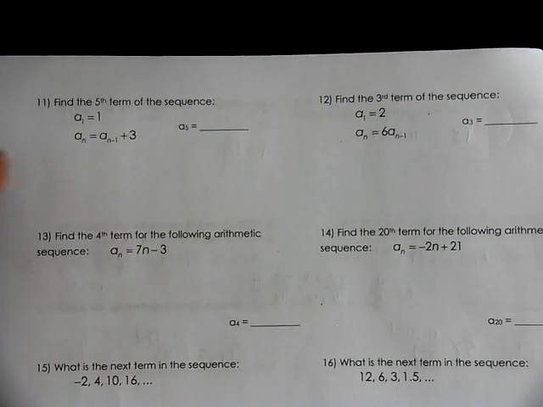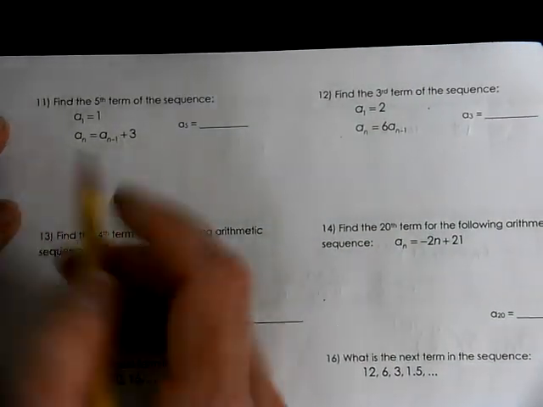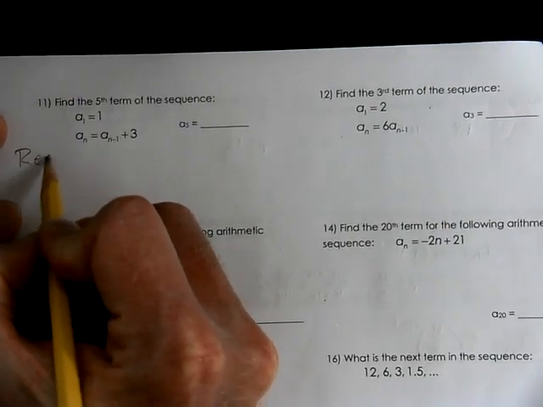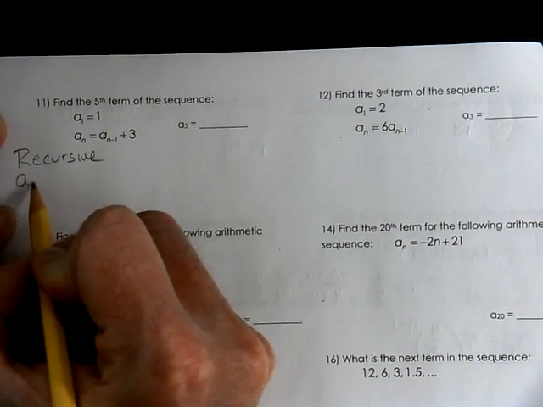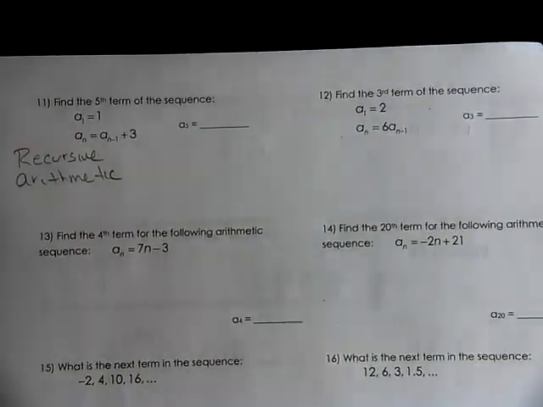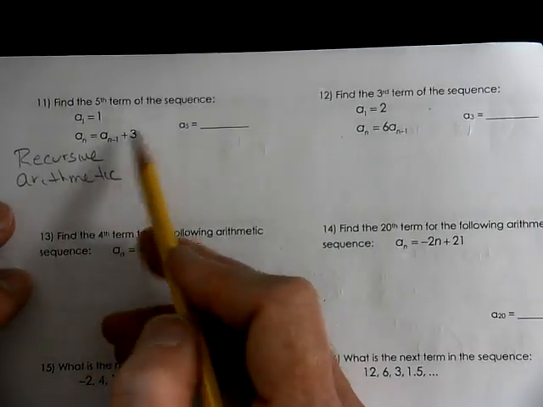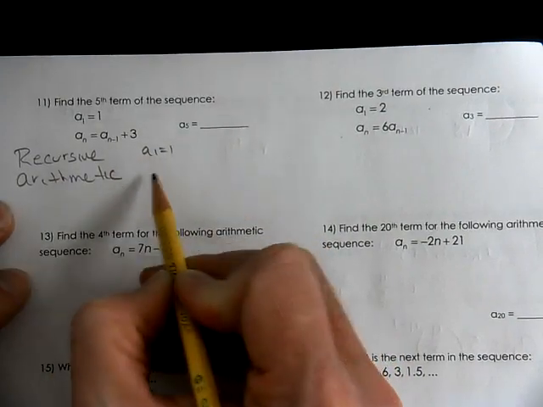Here's an example of a recursive arithmetic sequence. We're supposed to figure out the fifth term. Well, the first term is clearly 1.